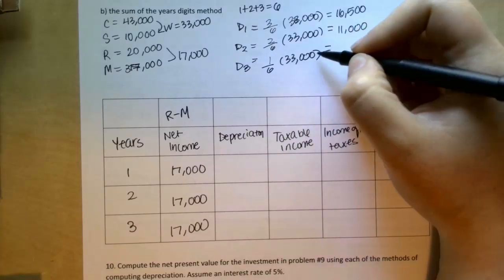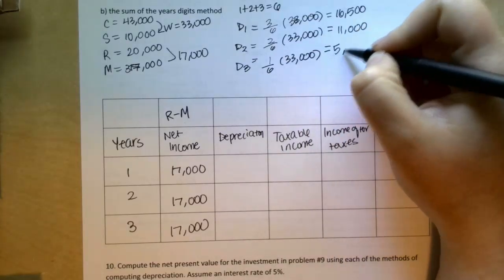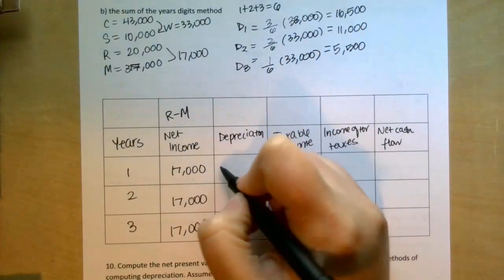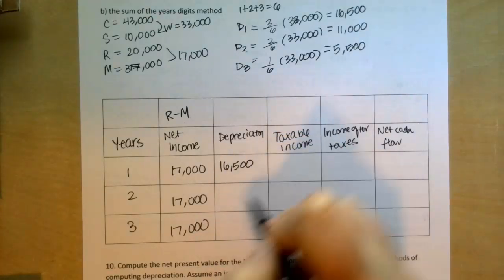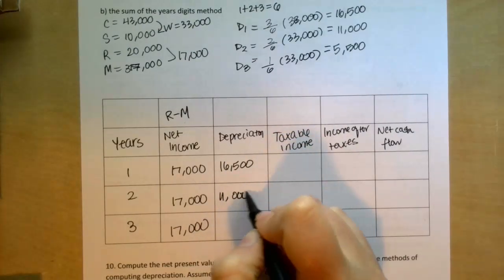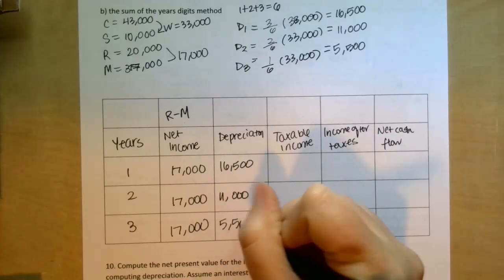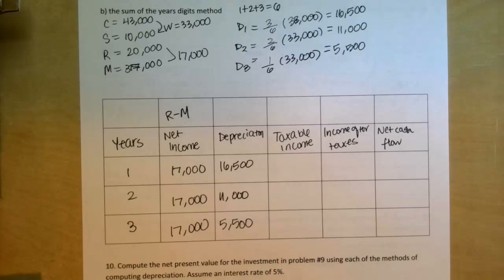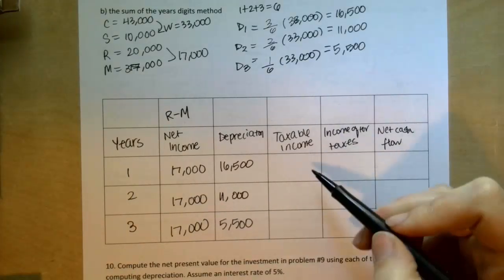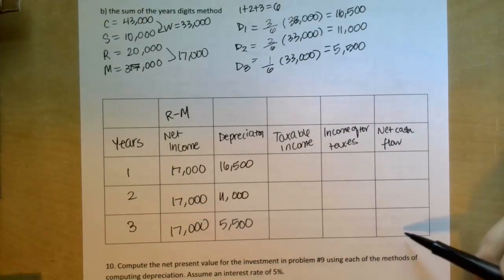And for D3, 1/6 of 33,000, we get 5,500. So when we plug these into our table, notice this one's the same as what we did before, but the other two are different, so it's not going to be the same for everything. Each of these is going to have to be calculated separately.